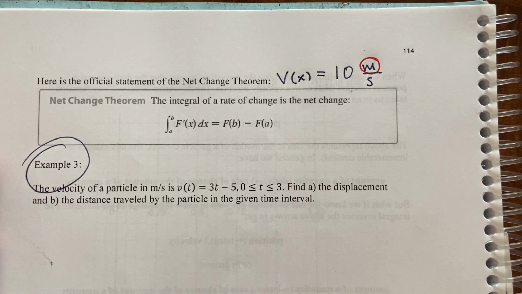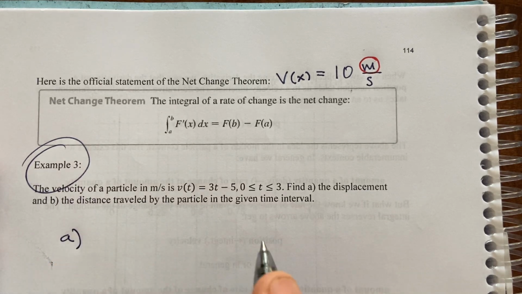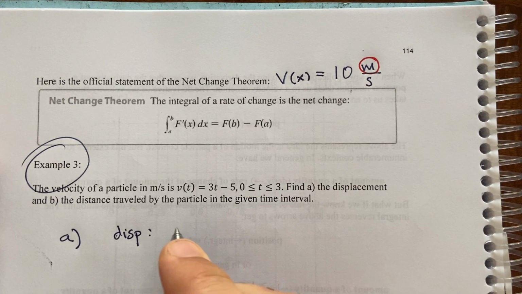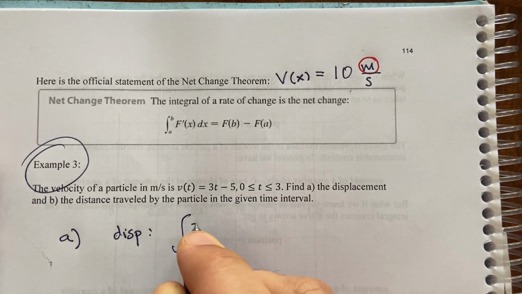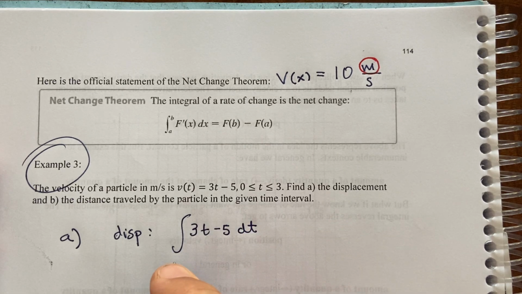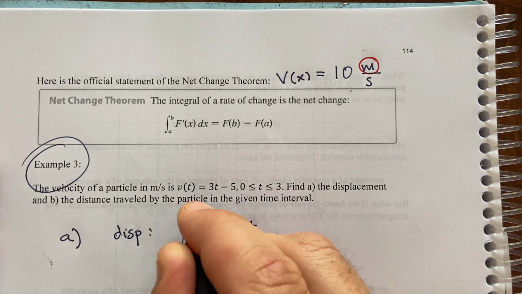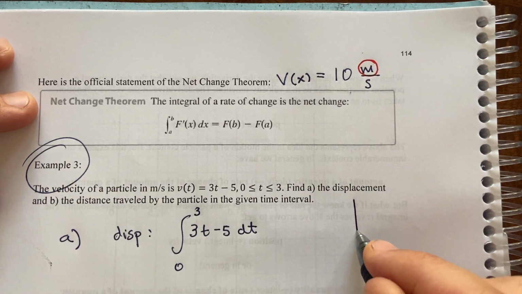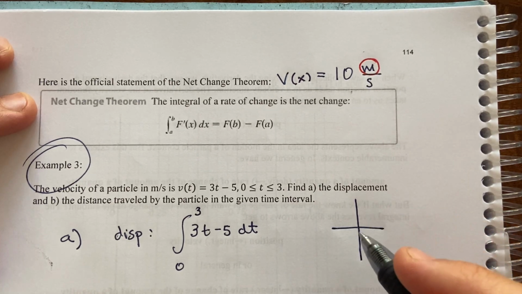So for part A, the displacement, we would integrate 3t minus 5 dt from 0 to 3. What's going to happen is this is going to count some negative and some positive, just to give you a picture of what's going on.